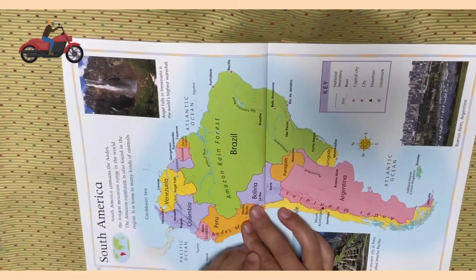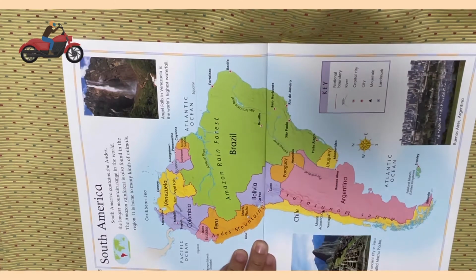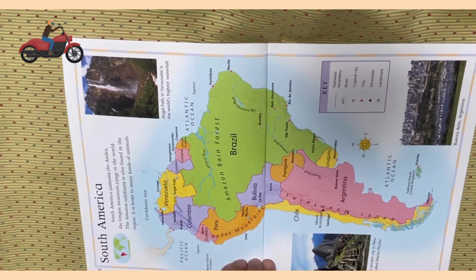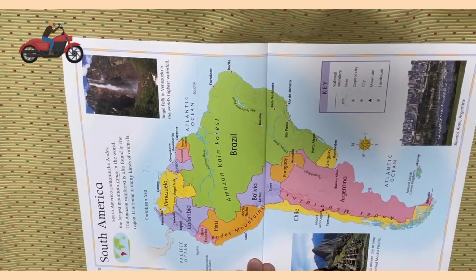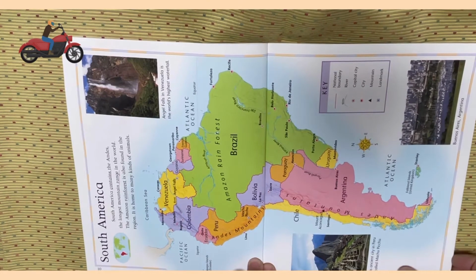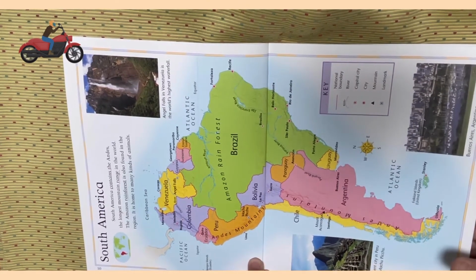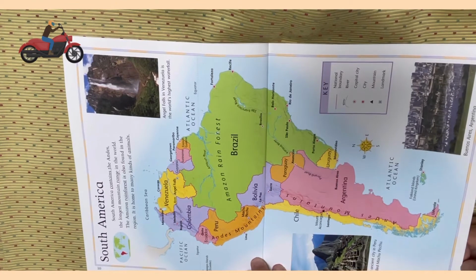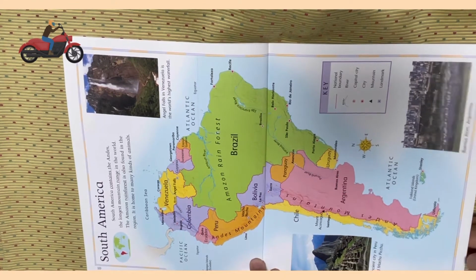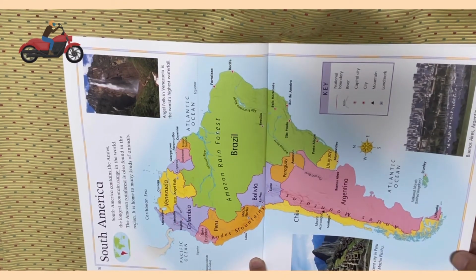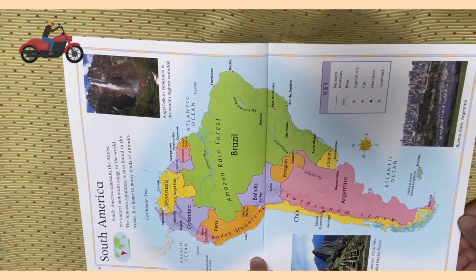South America contains the Andes, the longest mountain range in the world. The Amazon rainforest is also found in the region. It is home to many kinds of animals. Angel Falls in Venezuela is the world's highest waterfall. The ancient city in Peru is called Machu Picchu. Buenos Aires, Argentina.